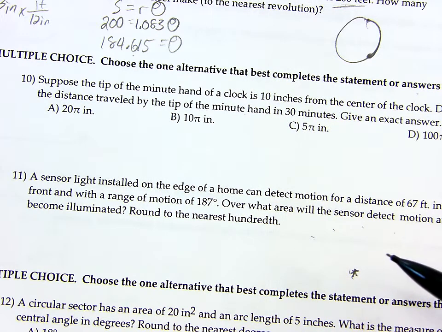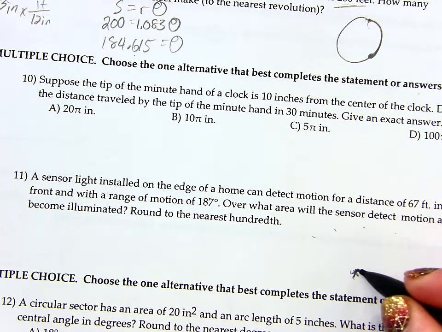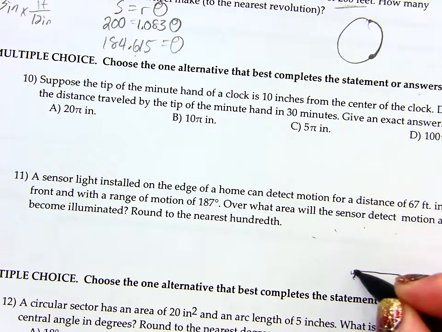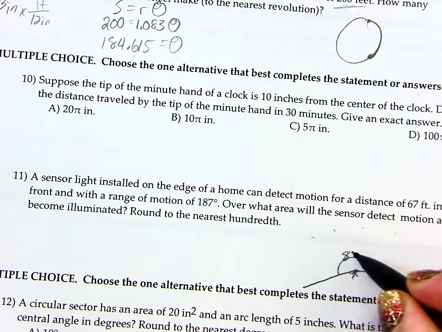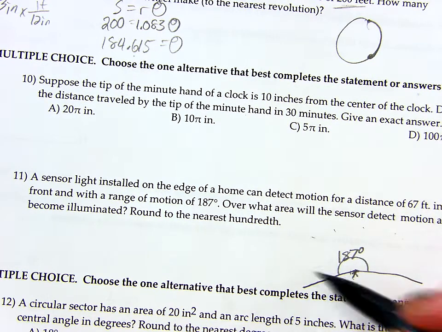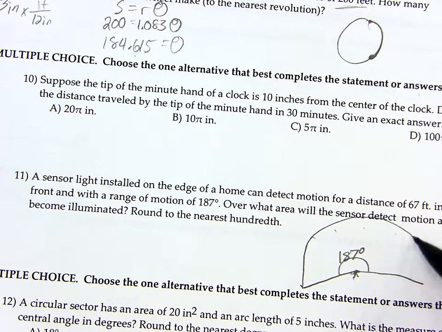It can't go 360 degrees though, because it's stationary. So it's saying it has a field of 187 degrees. So it would look maybe something like that, 187 degrees, a little bit past a flat line. And it's saying it can go out 67 feet.